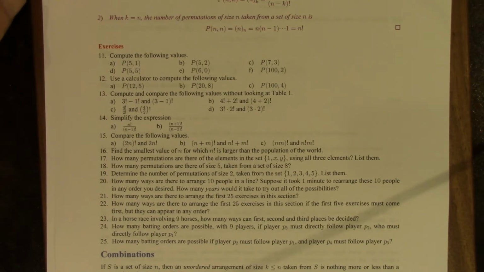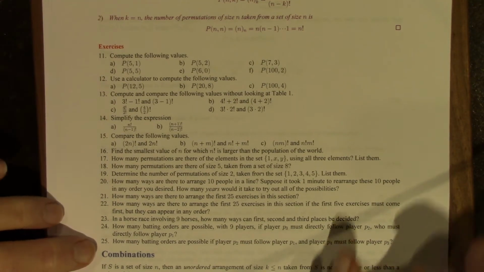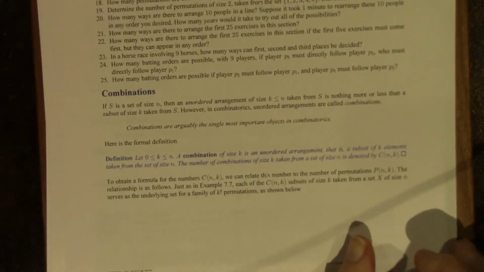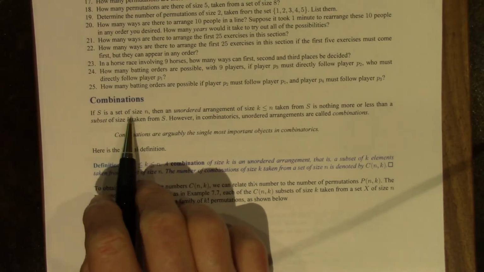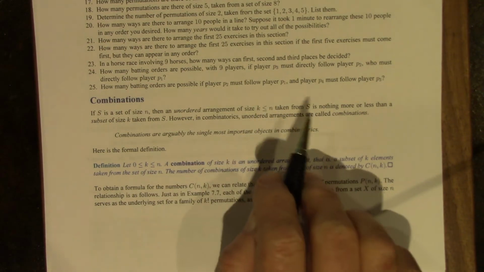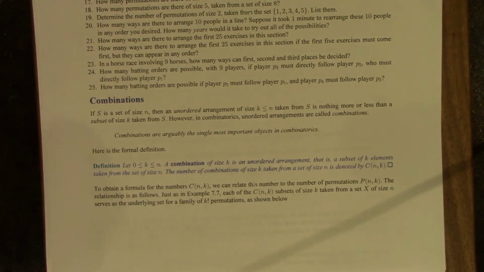We just discussed ordered arrangements of objects, in other words, permutations. Let us now take a look at unordered arrangements. If S is a set of size n, then an unordered arrangement of size k taken from S is nothing more or less than a subset of size k. Just grab k elements. Order doesn't matter, so it's just a subset. But in combinatorics, unordered arrangements are generally called combinations. They can also be called subsets.